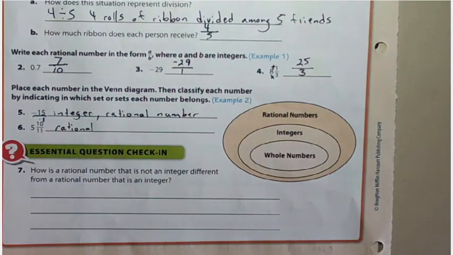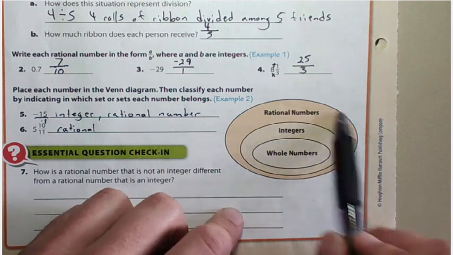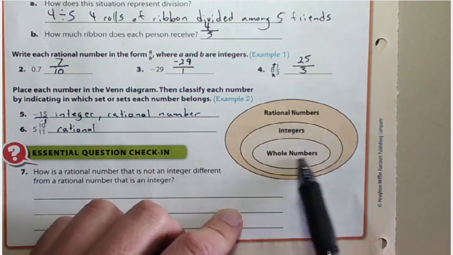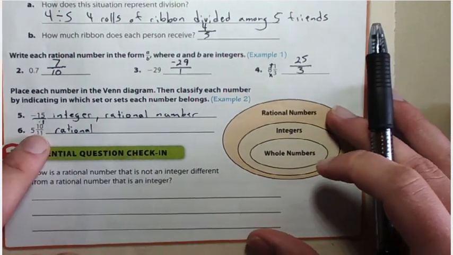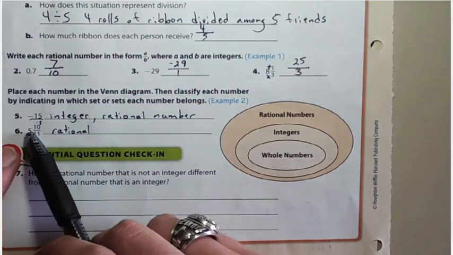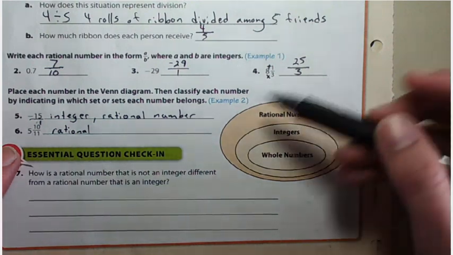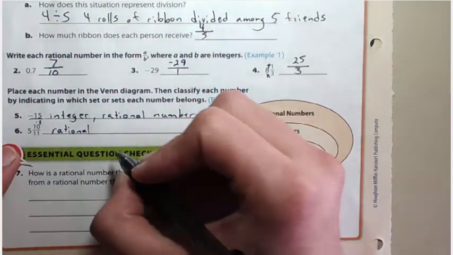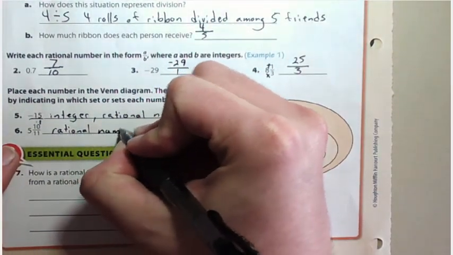Okay, if we look at number 6. Alright, so rational numbers, remember, they're out by themselves, and integers and whole numbers are included inside of them. So a rational number, our B is not equal to 0, that works. We do have a whole number, but they don't fall into the exact same category. So this is just going to be a rational number.